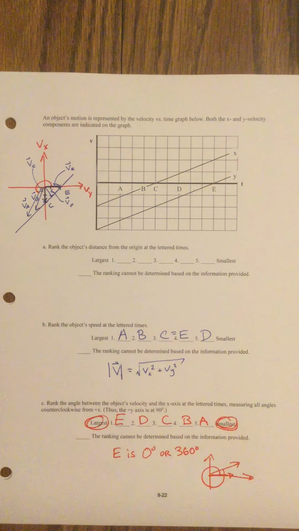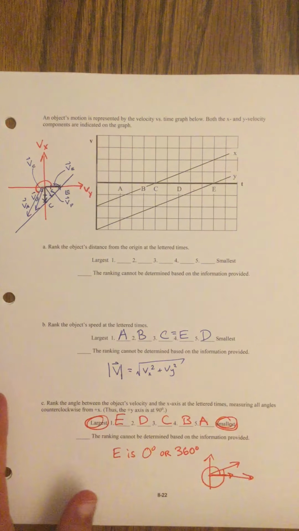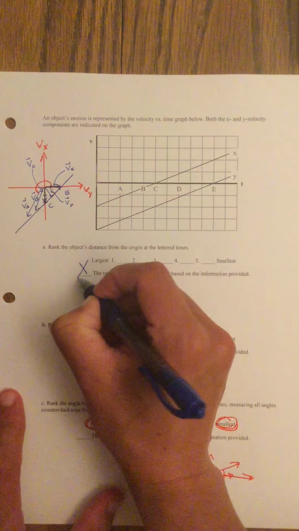Okay, now back to part A, rank the object's distance from the origin at the letter time. Well, we know for model 1, if you have a velocity versus time graph, you can rank on the change in position, but you can't rank on the position. So we are not given enough information here to determine the distance because we don't know where the object started from. So the ranking cannot be determined.